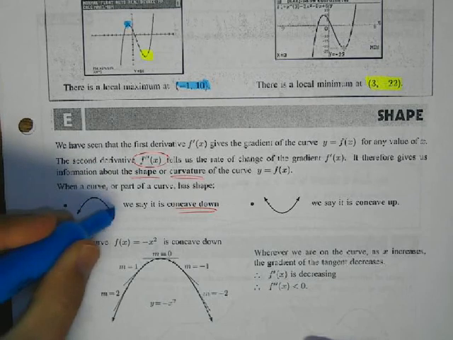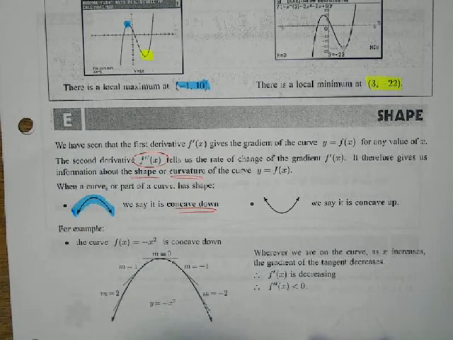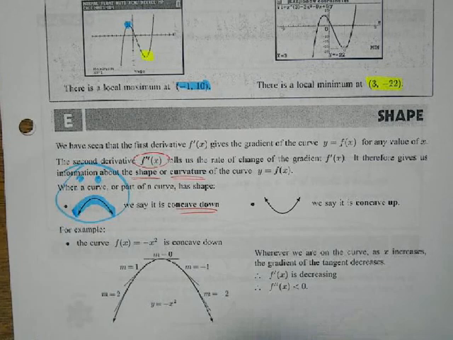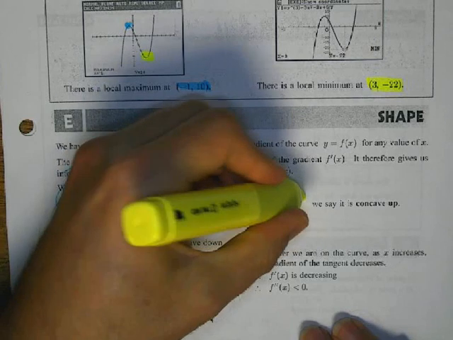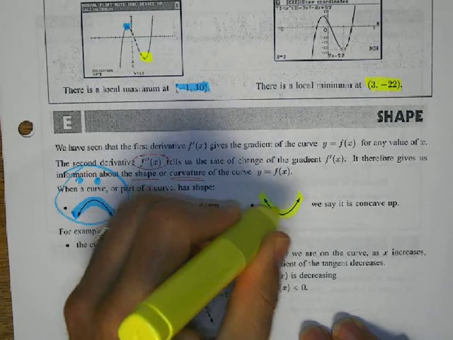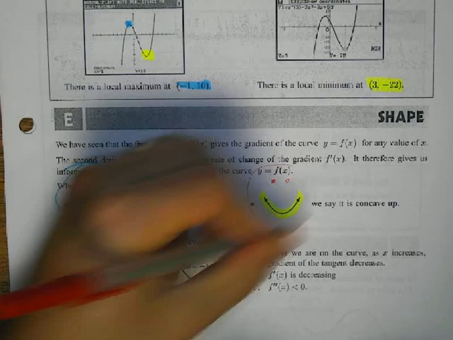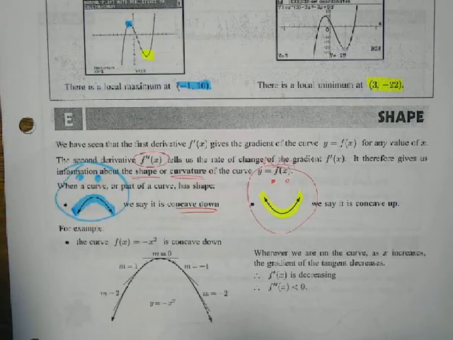I'm going to highlight that blue because it looks like a sad face. Boo hoo hoo. And this is concave up. I think of that as a happy face. Yay! So there's my happy face and there's my sad face.